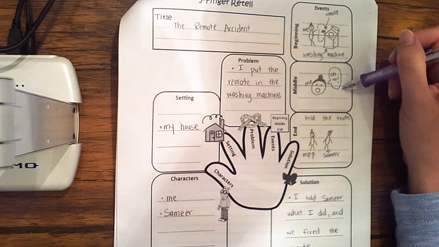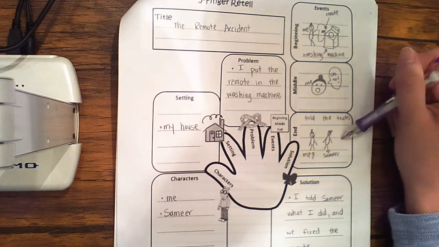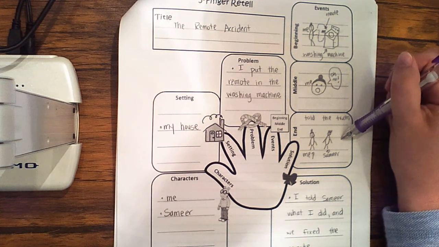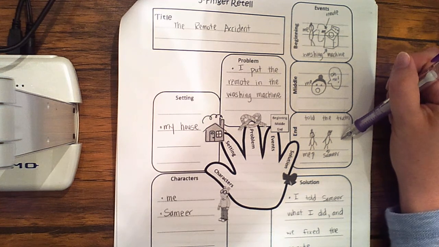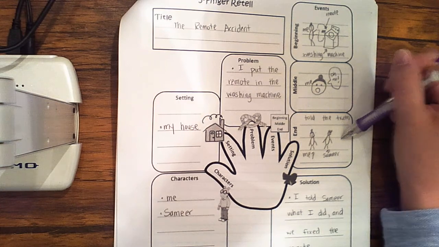In the middle, I realized what I had done and was like, oh no. And at the end, I decided it was best to tell Samir the truth about what happened to the remote instead of lie about it and blame it on the cats. I could have told him, the cats must have misplaced the remote. They must have pushed it under the couch. But I said, no, I'll tell him the truth. I put the remote in the washing machine on accident, and he actually helped me come up with a solution.